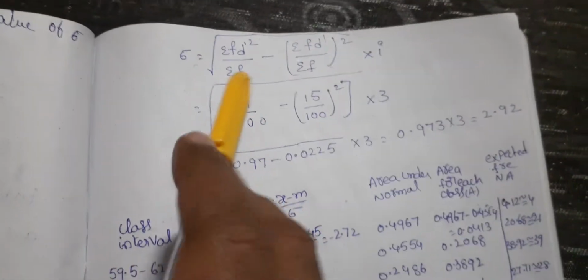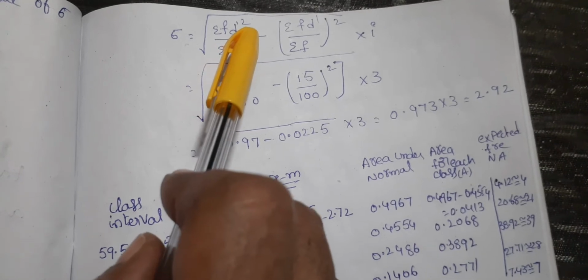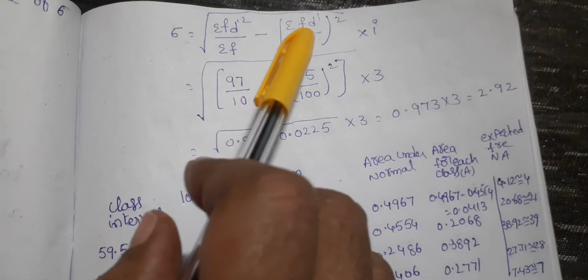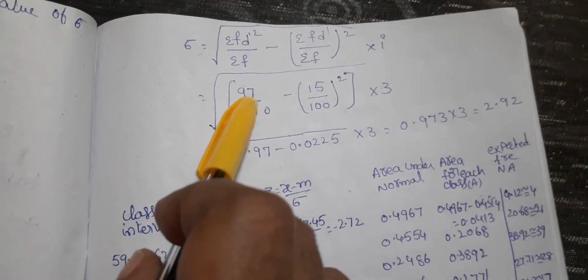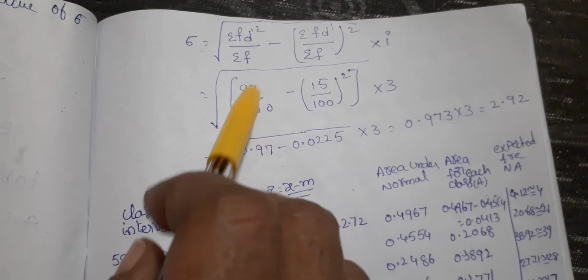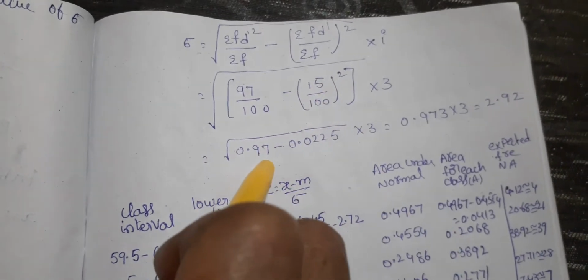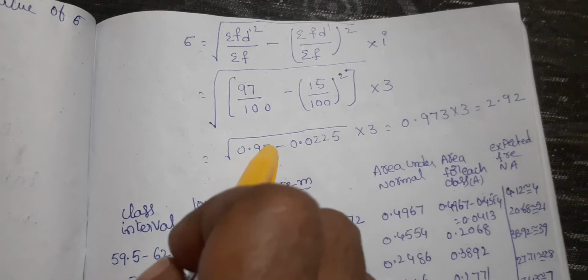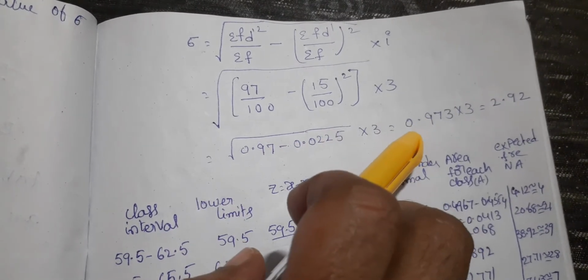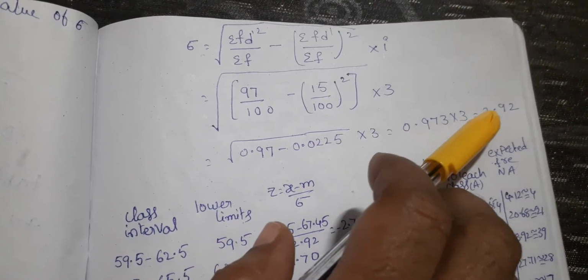So this is the mean formula, and the standard deviation formula is the square root of summation FD dash square by summation F minus summation FD dash by summation F whole square, into I. That is 97 by 100 minus 15 by 100 whole square, into 3. That is 0.97 minus 0.0225, into 3. By subtracting and applying the root, 0.973 into 3, that is 2.92.